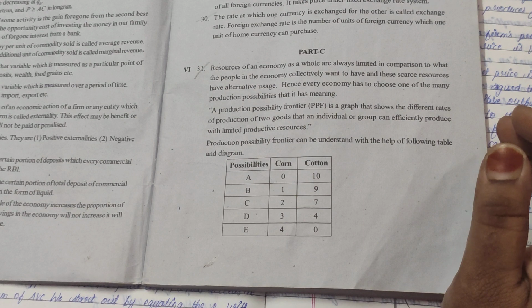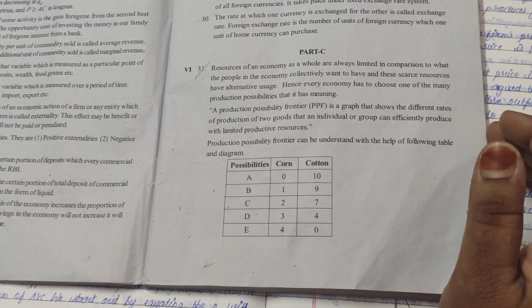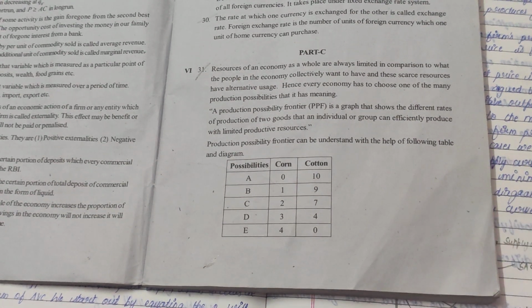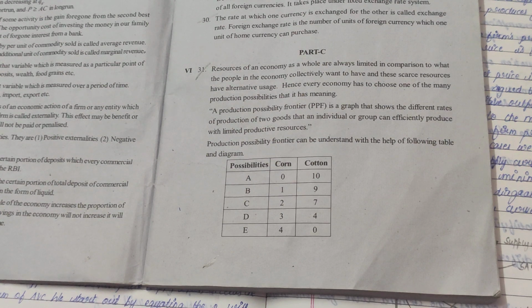So this is the law of variable proportion. Resources of an economy as a whole are always limited in comparison to what the people in the economy collectively want to have. So the scarce resources, we have to make an alternative use of it. However, the economy has to choose one out of many alternatives. So this is called production possibility.